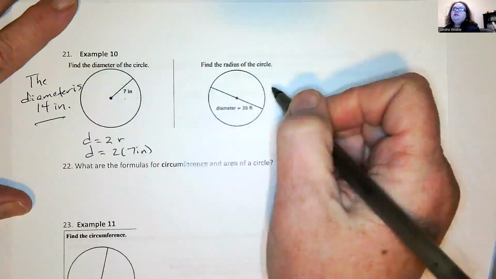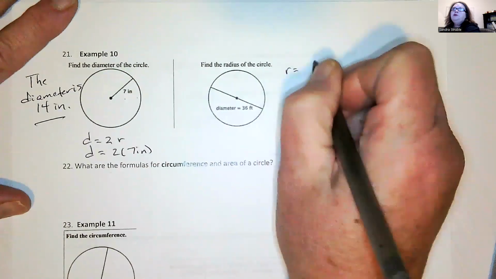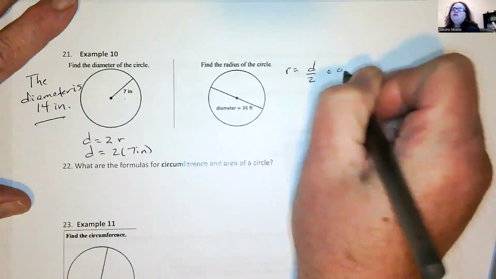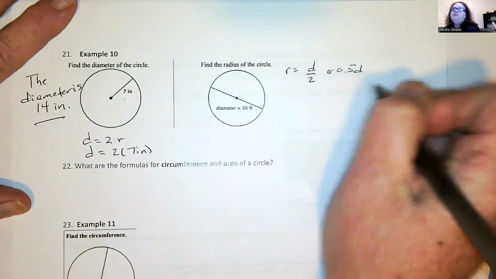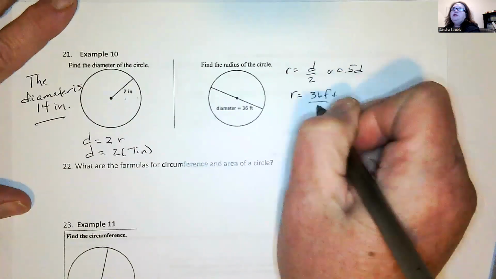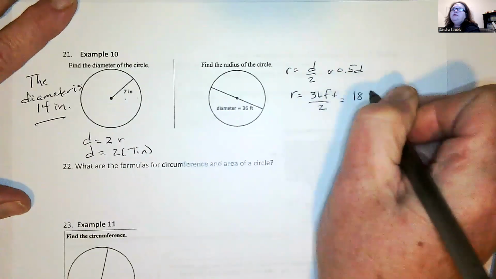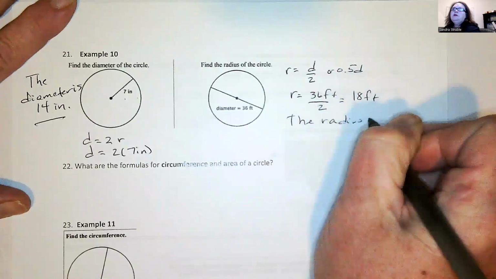Okay. Now it says find the radius of the circle. Well, radius is equal to the diameter divided by 2, or 0.5 times the diameter, either one. So the radius is equal to 36 feet divided by 2, which is just 18 feet. So the radius is 18 feet.